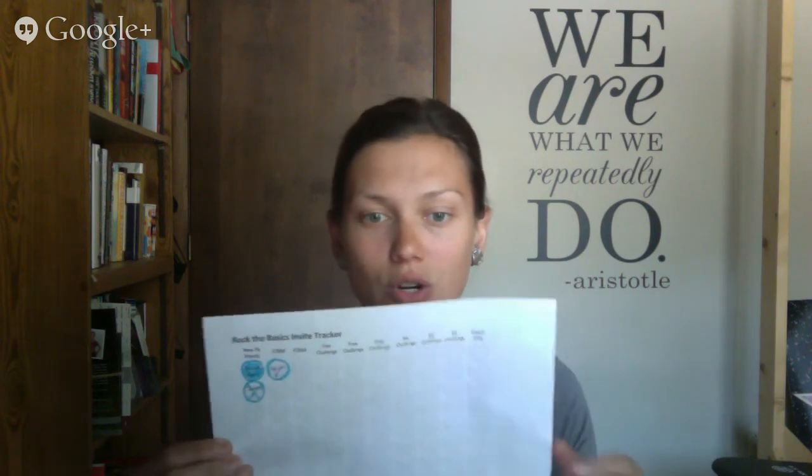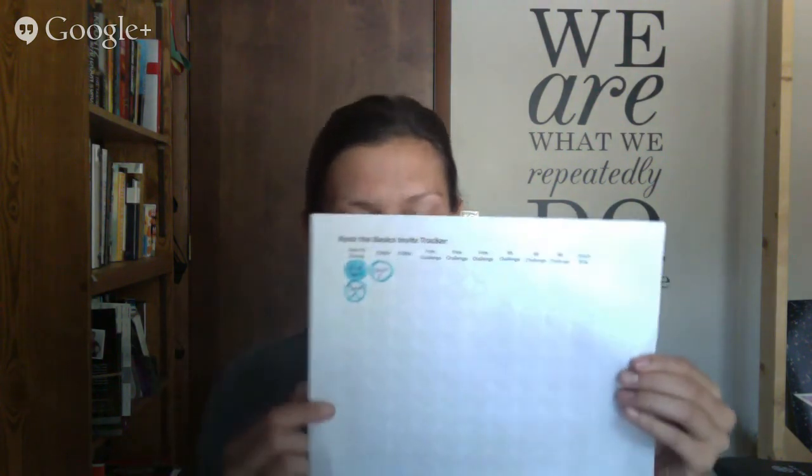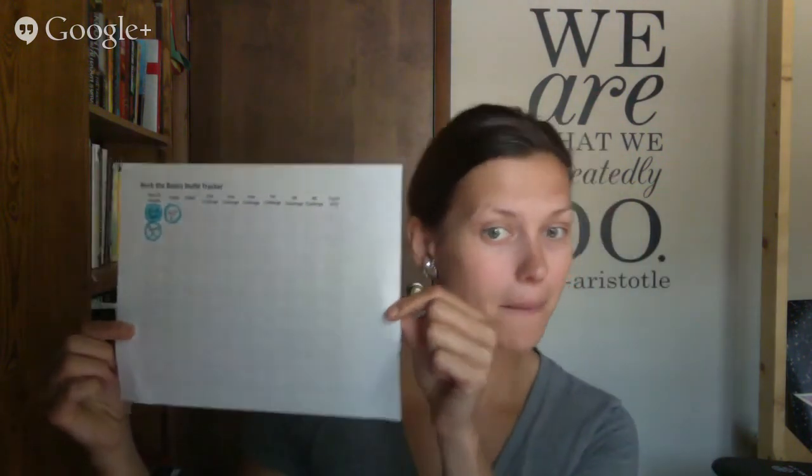Okay? The goal at the end of Rock the Basics is to have at least circles, you know, outlines of circles around every single one of these bubbles. Okay? We can have X's through them, we can fill them in, but I just want you to put yourself out there and start talking to people. So I want circles around every bubble. Okay, so that's day 3, free groups, and those are your assignments.